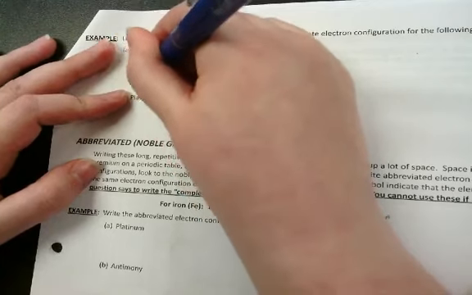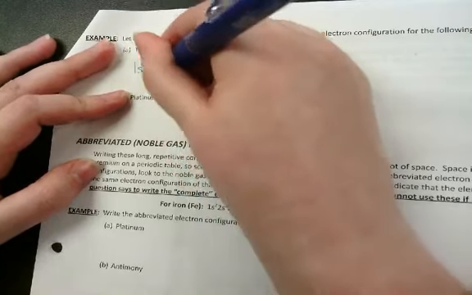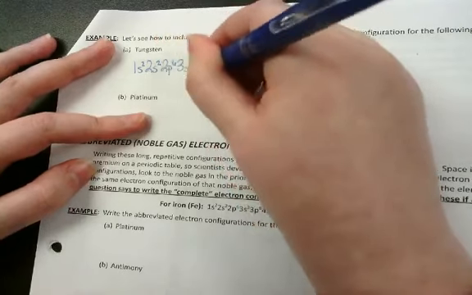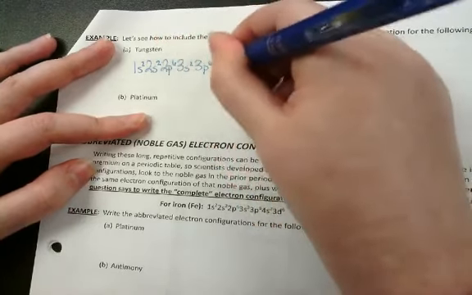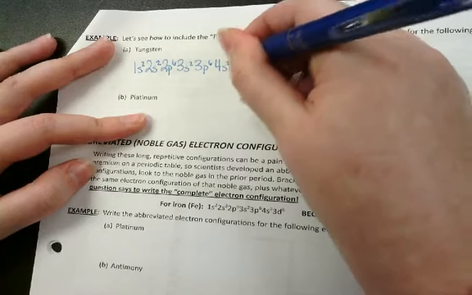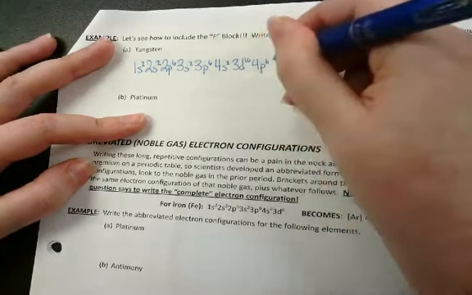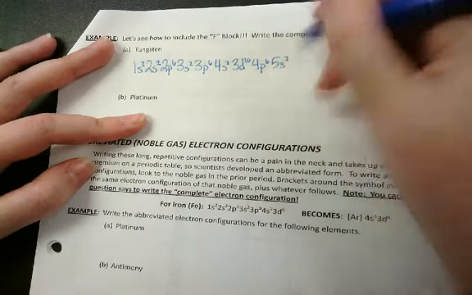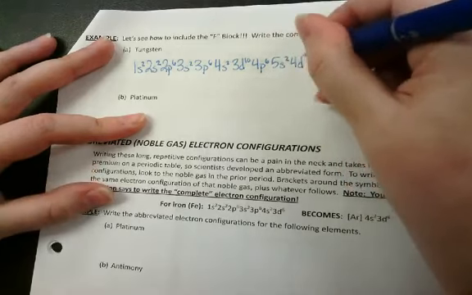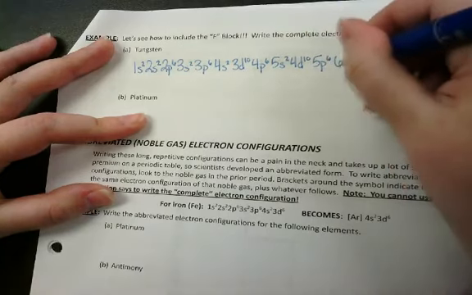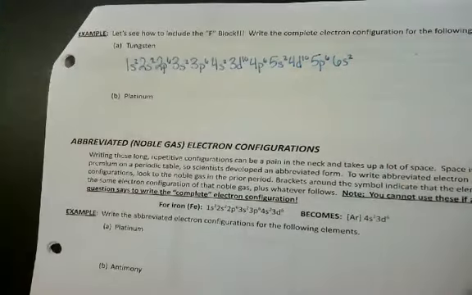So 1s2, 2s2, 2p6, 3s2, 3p6, 4s2, 3d10, 4p6, 5s2, 4d10, 5p6. Now we're at 6s2.